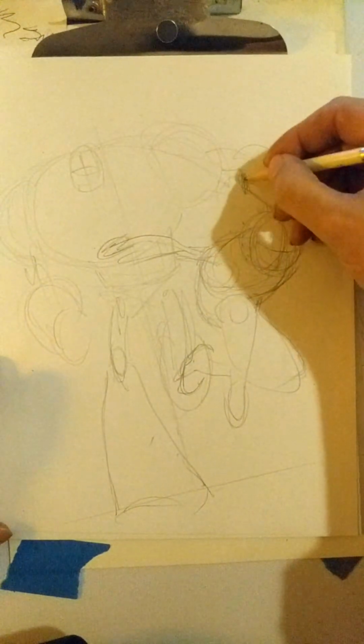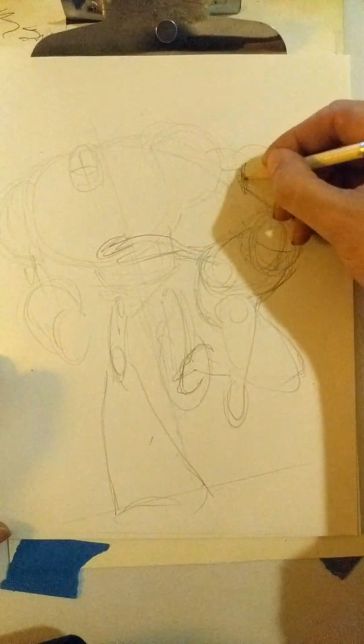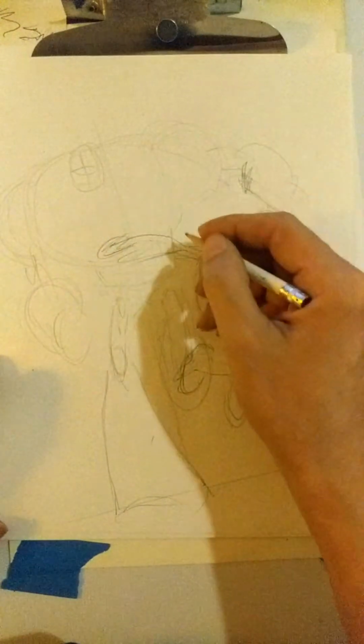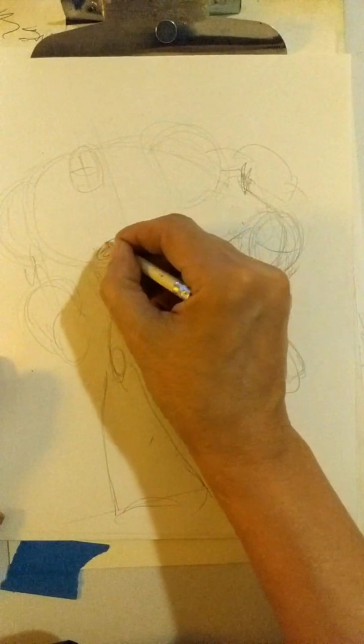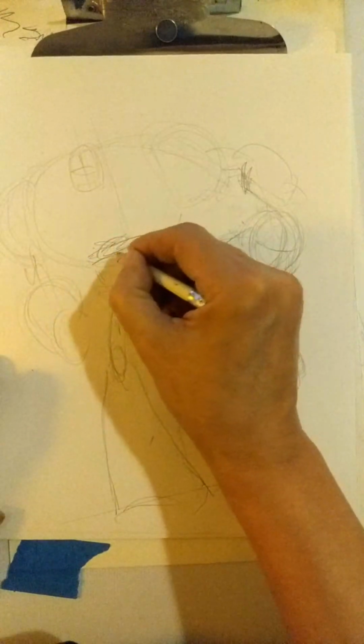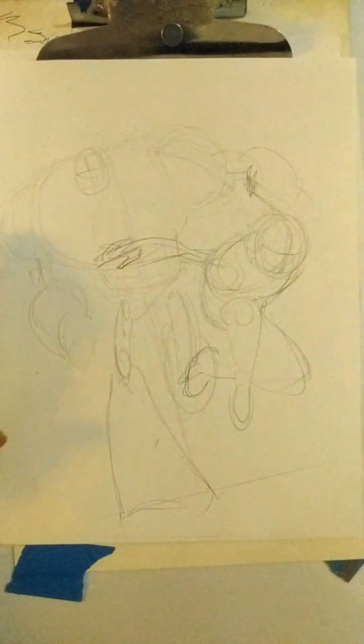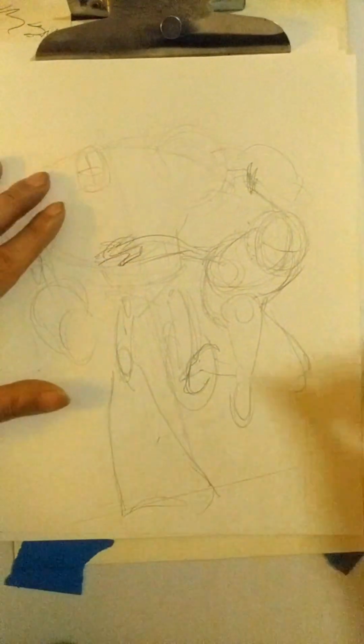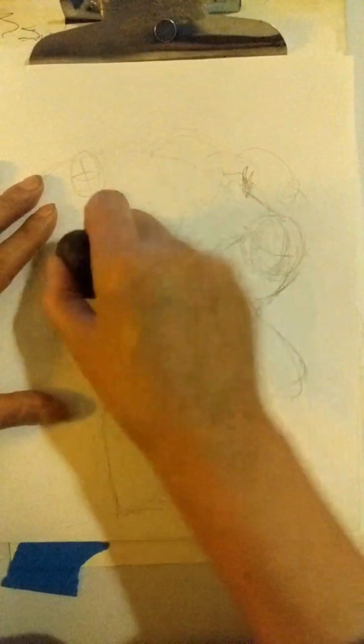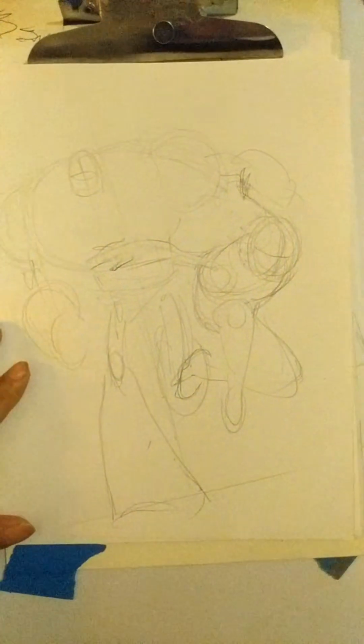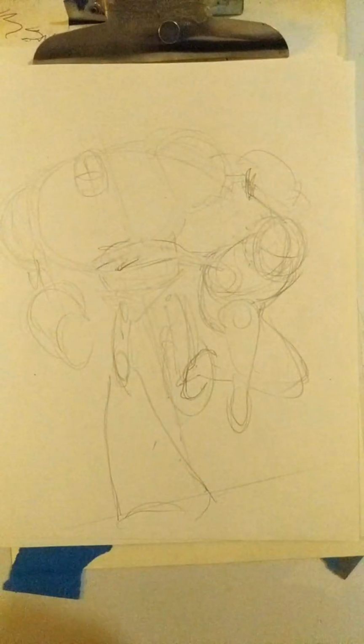Now, I'm probably going to leave this character thusly, because I want to trace it on a better sheet of paper, something more archival than this. So I actually kind of like what I've got there.